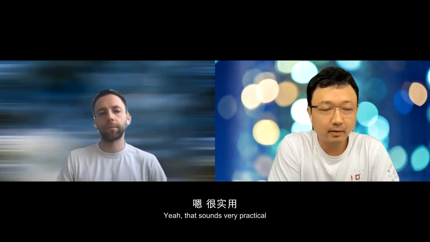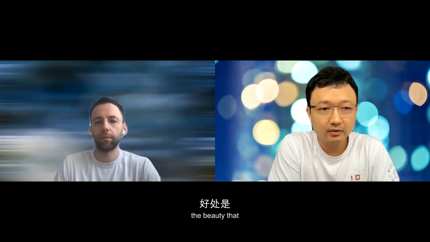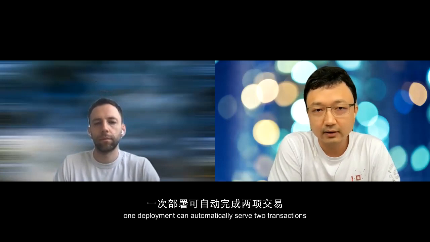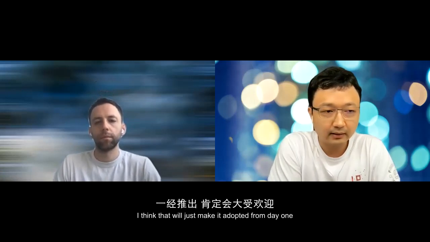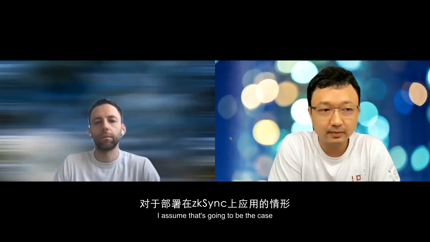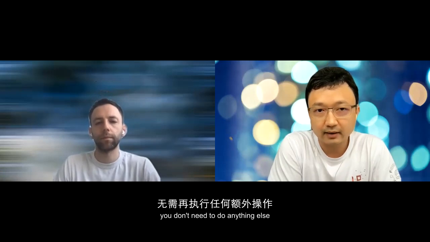Yeah, that sounds very practical. I think that's really a nice thing to do. And the beauty is that one deployment can automatically serve two types of transactions. I think that will just make it adopted from day one. So I assume that's going to be the case for all applications deployed on Ziksync, right? You don't need to do anything else.